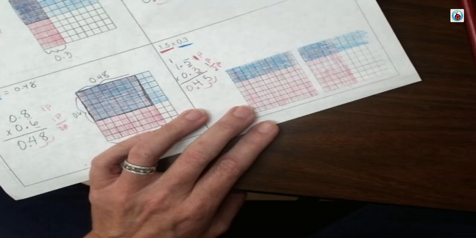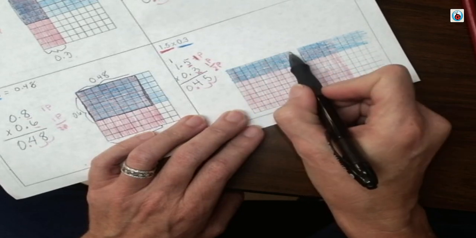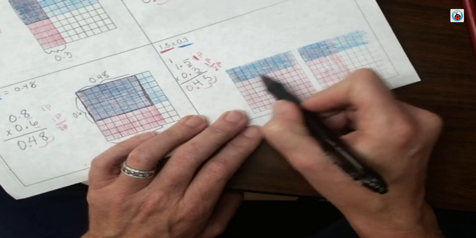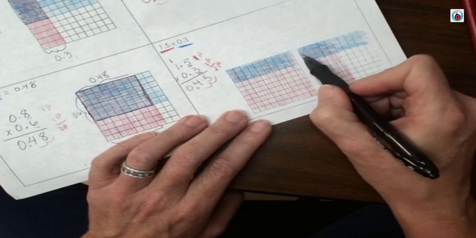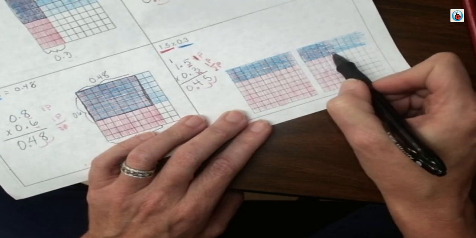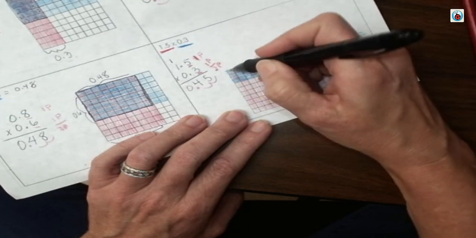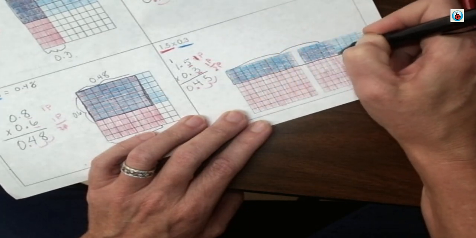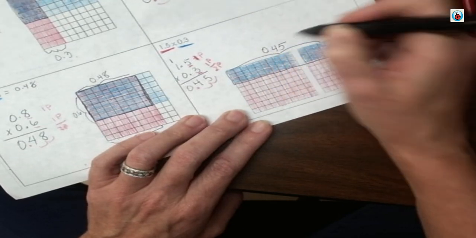Now it said our answer was 45/100, and I'm just going to check that real quick. I know that I have 1/10, 2/10, 3/10 that are double shaded here. This is 5, 5, so that makes another 10, so I'm at 40, and 5 more is 45/100. So that represents our answer, this double shaded portion, and that's going to be 45/100.